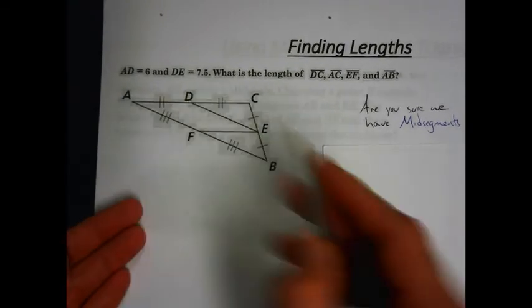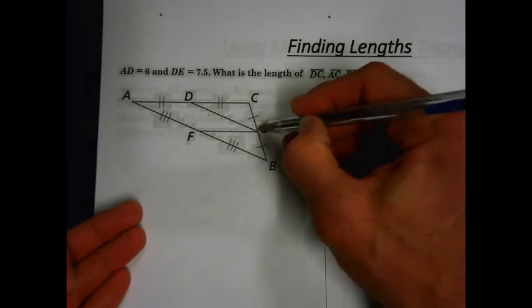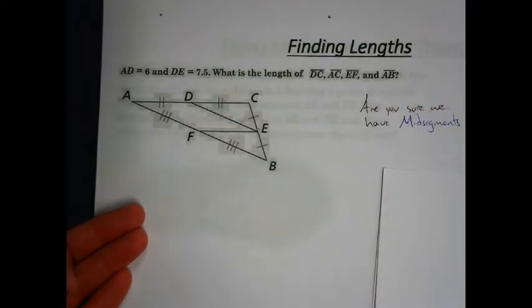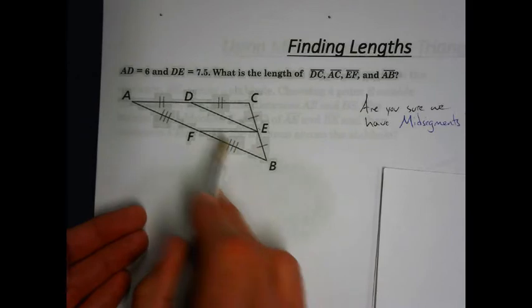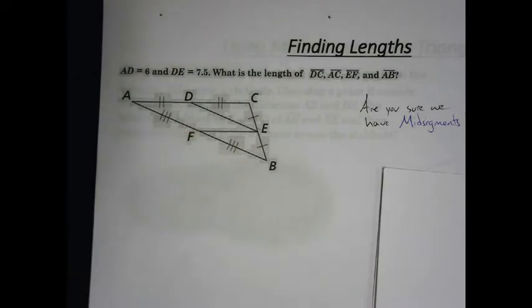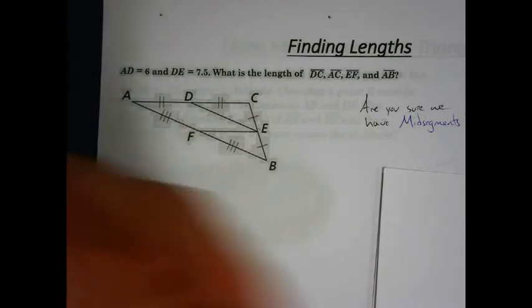Is E a midpoint? Yep, we got 1 and 1 here. E is a midpoint, so DE is a midsegment. Is F a midpoint? Yep, 3 and 3. So D, E, and F are all midpoints. We are set to go. That's what the setup is.